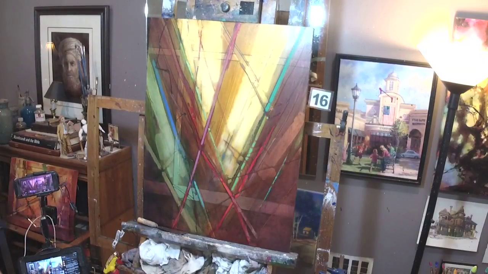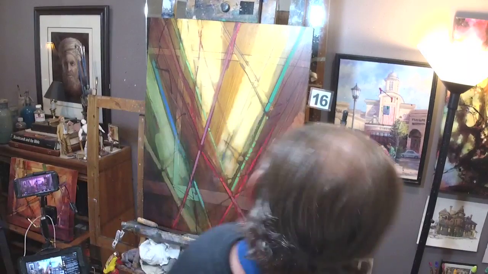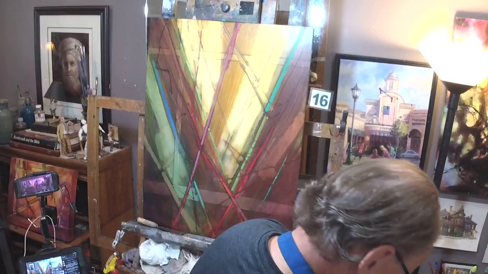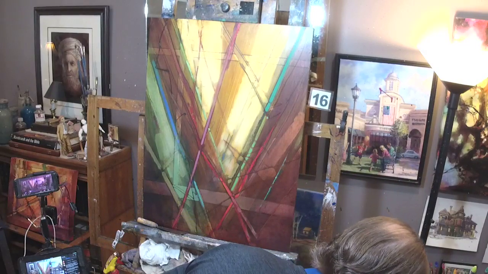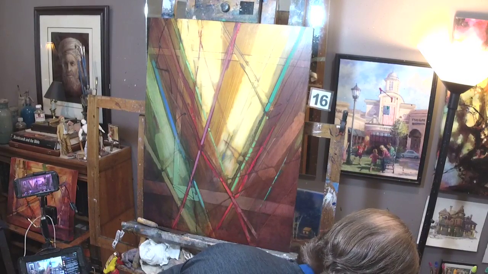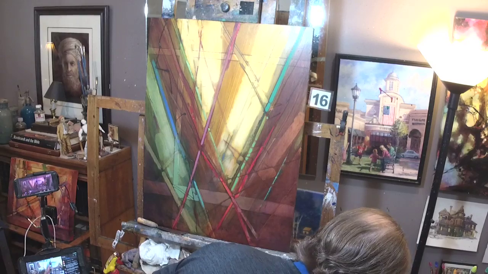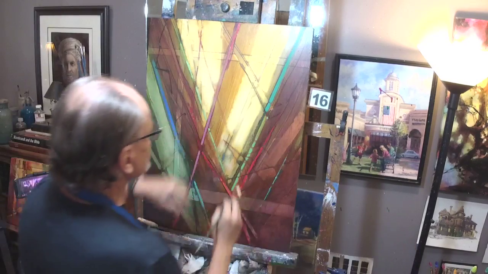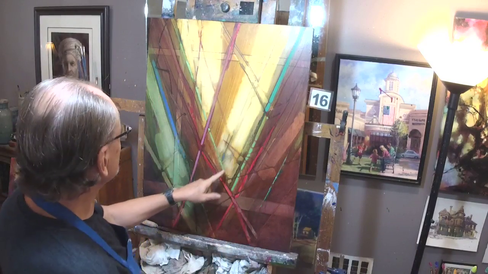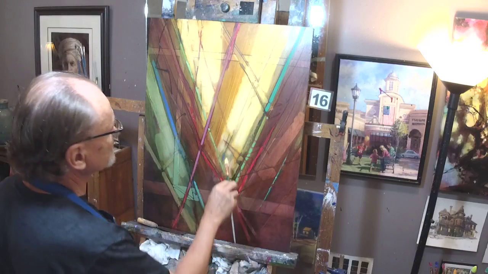Anyway, let's continue here. A few light highlights then. Not many. There's a lot going on here. I think I do want to clean up some of the stuff down here.